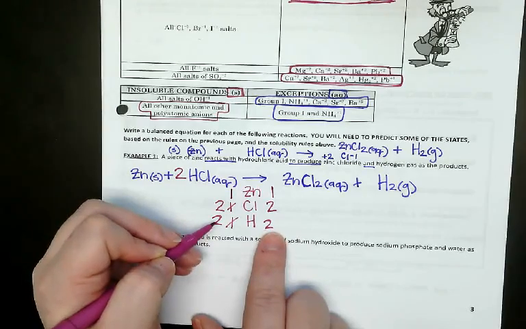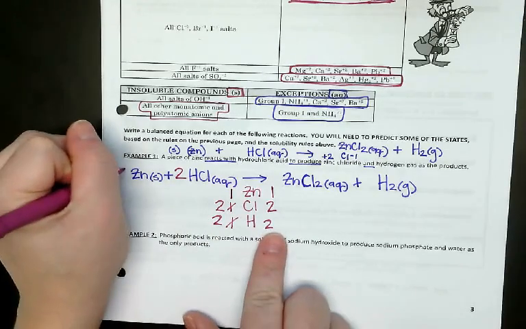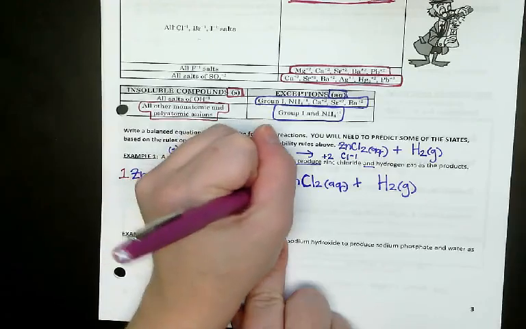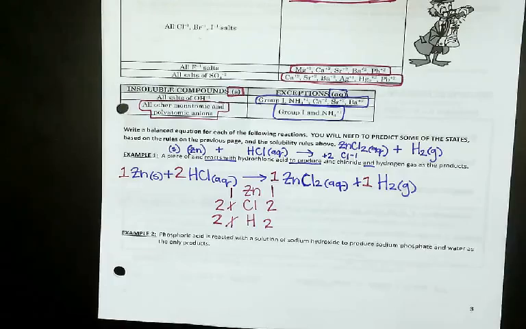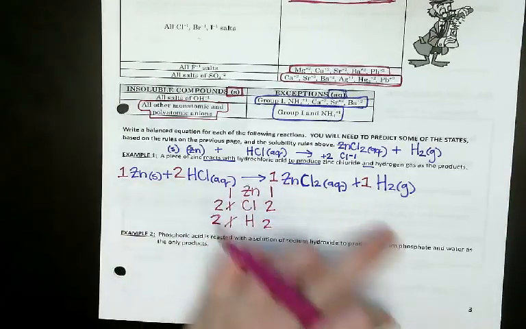Okay? It's not 0. If it was 0, it wouldn't even be in the equation. Why would we even put it there, right? So the rest of them have understood 1s. I like putting the 1s there because you're actually going to be using these coefficients in conversions later on. So that just kind of helps me. Oh, there's 1 zinc.